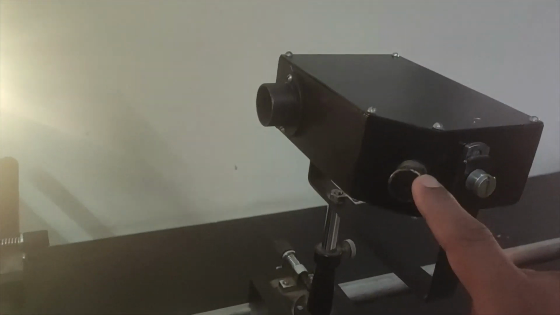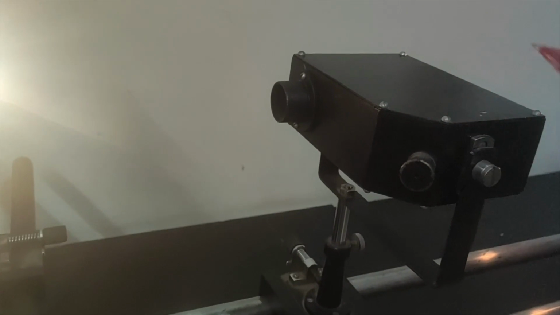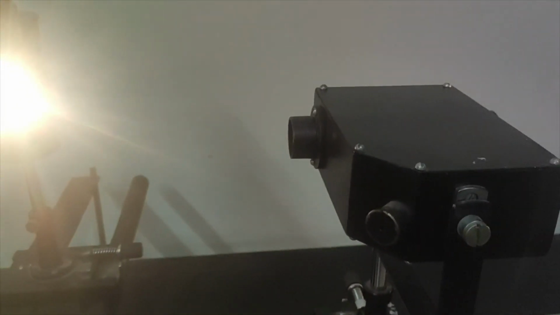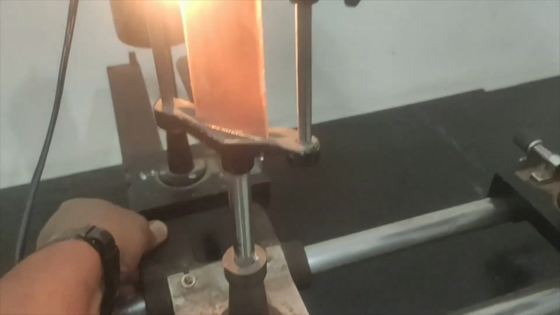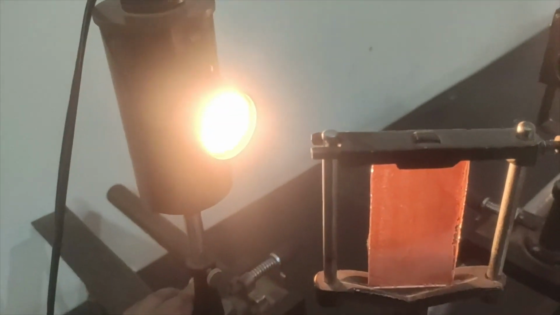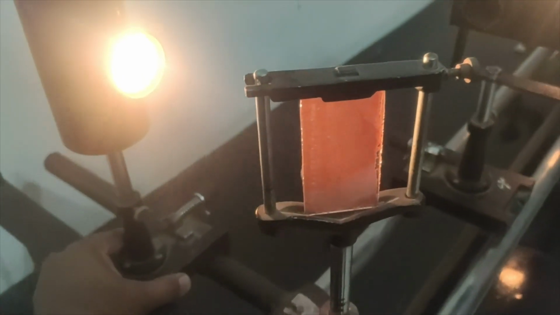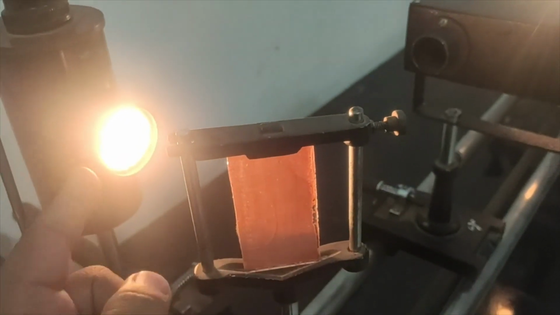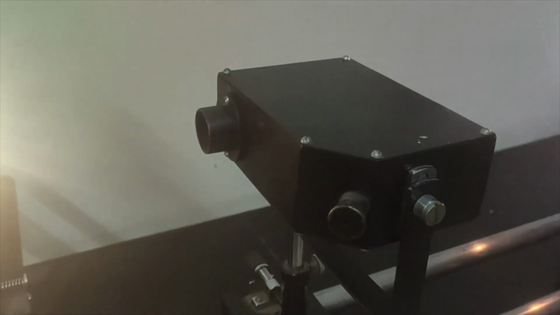I have to look into this eyepiece and again try to make the intensity of the two circles almost equal. So I have to adjust the position like this, and also adjust the position of the source like this, keeping the mirror at a 45 degree angle, until the intensity of the two circles becomes equivalent.